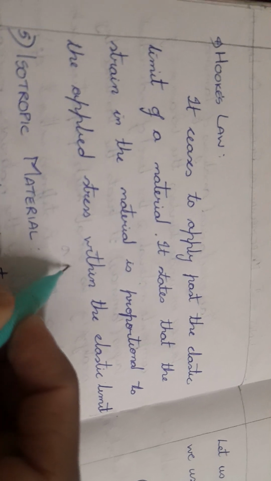And Hooke's law, we've already read. Hooke's law states that stress is directly proportional to strain. So I could write stress is directly proportional to strain. To remove the proportionality, I can plug in some constant. Okay, so that's what Hooke's law says.